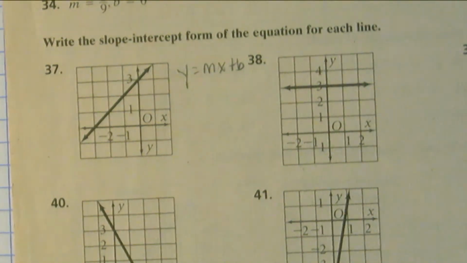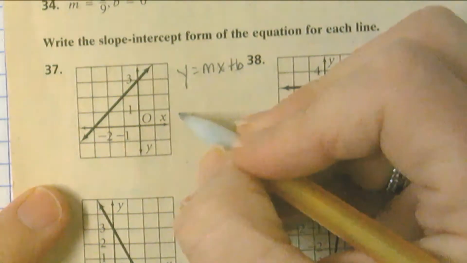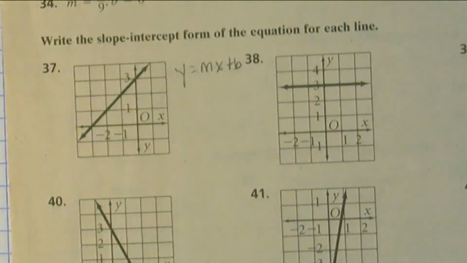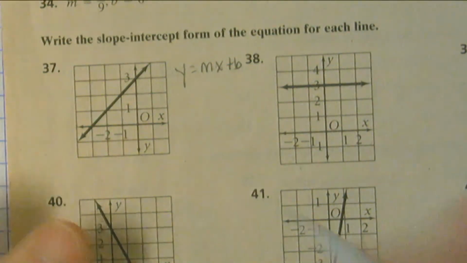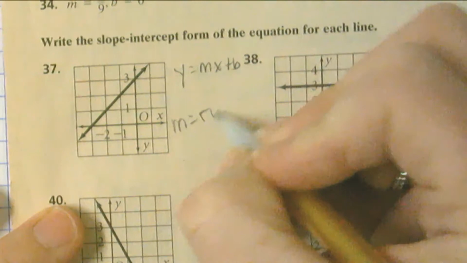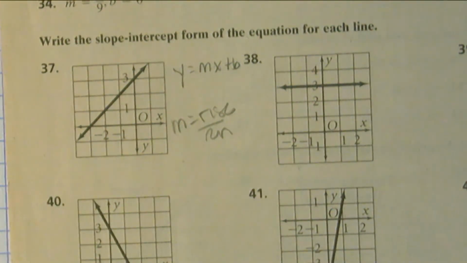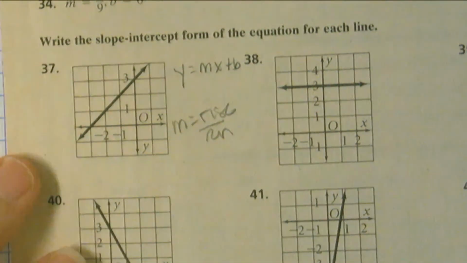How do I find my slope from a graph? Isabella? From a graph, what's the easiest way to find the slope? Rise over run. So my slope is always rise over run on a graph. Somebody go out and point out 2 points for me that I can use to find my rise and my run. Blythe, which points do you want? Go up there and point to them.